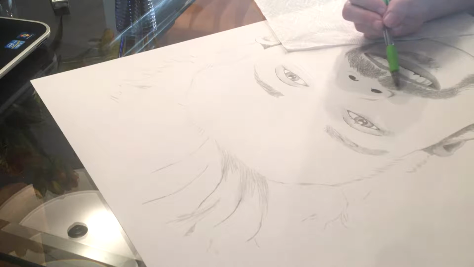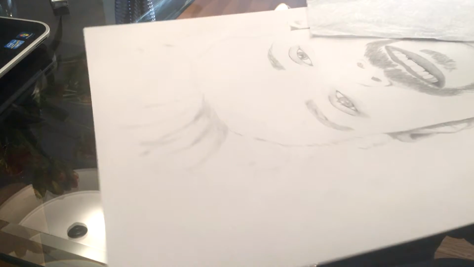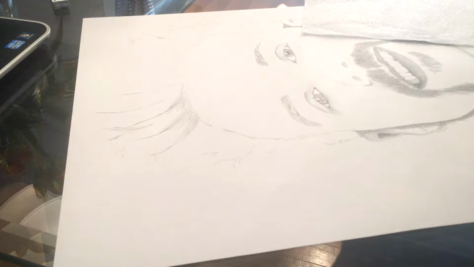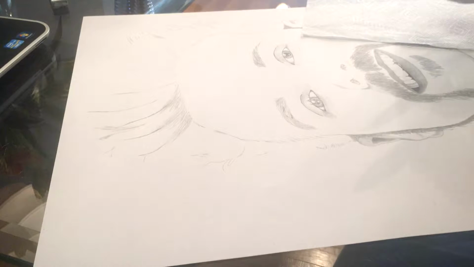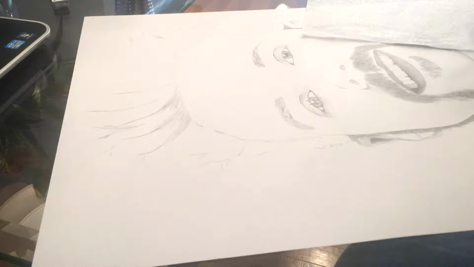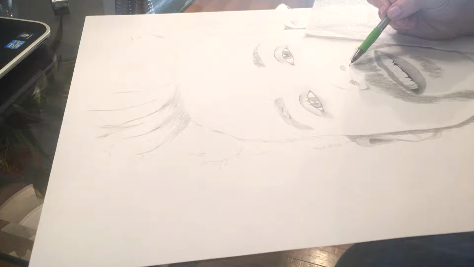The reason I emphasize lightly is because it's really hard on the lighter shading, especially since he has such a light skin tone, to come back and erase and then have to do it all over again. It's going to be a real pain in the ass. So you don't want to do that. Now this one here is going to be much different. It's a much longer shadow.